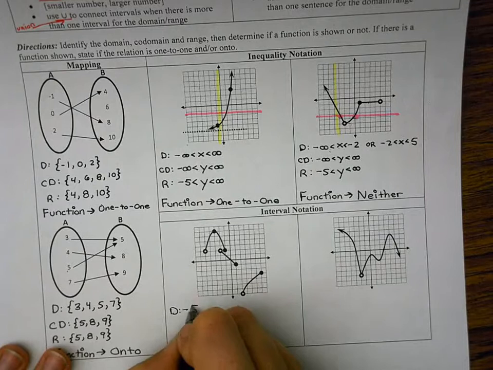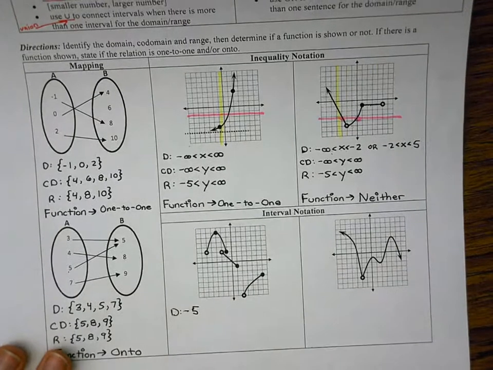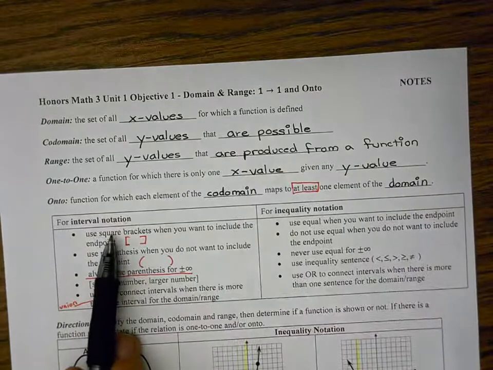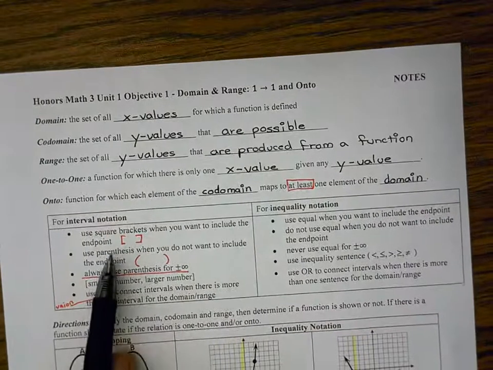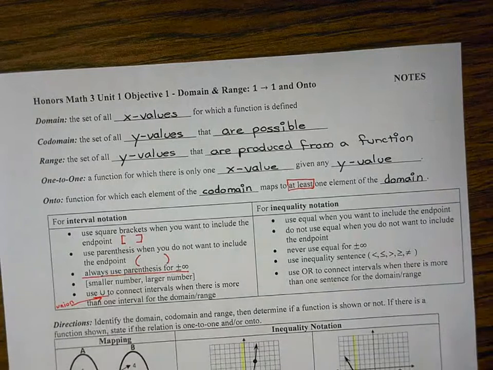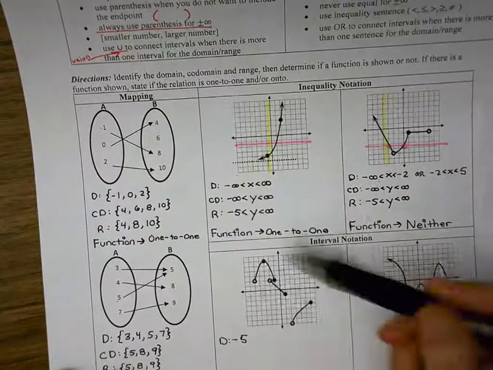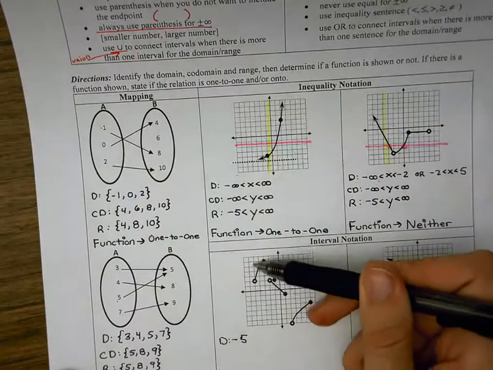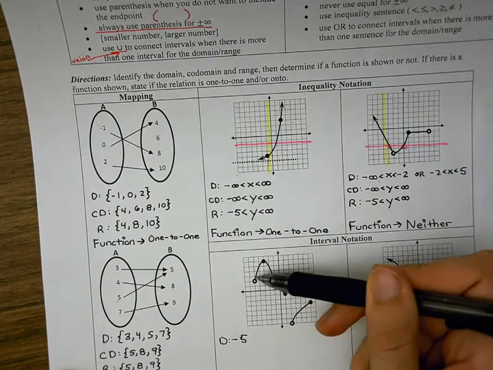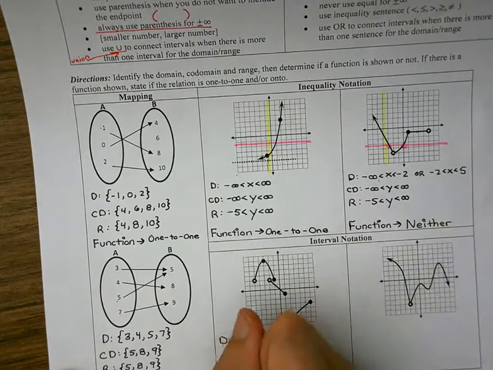And then, question, is there a point? Because if there is a point at negative 5 where I'm starting, I'm going to put a square bracket. If there's no point, then I'm going to put a parenthesis. Well, what happens at x equals negative 5? Is there ever a point on this graph at x equals negative 5? Nope, just a hole, so this is a parenthesis.